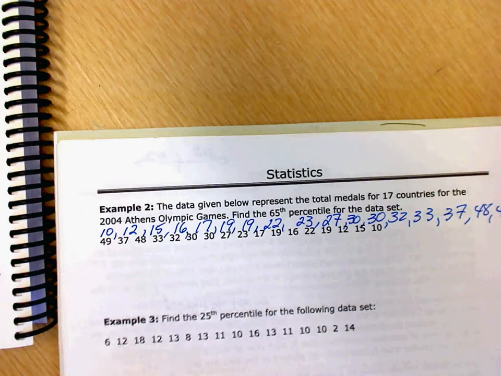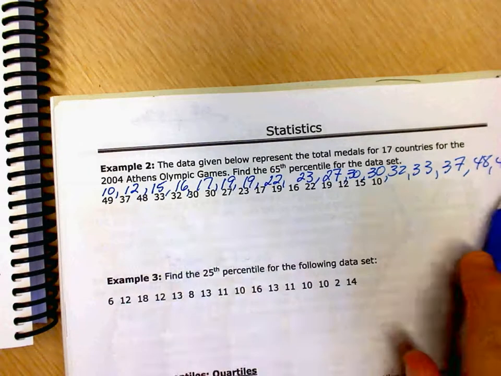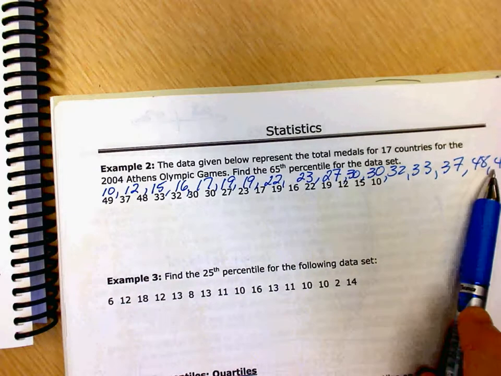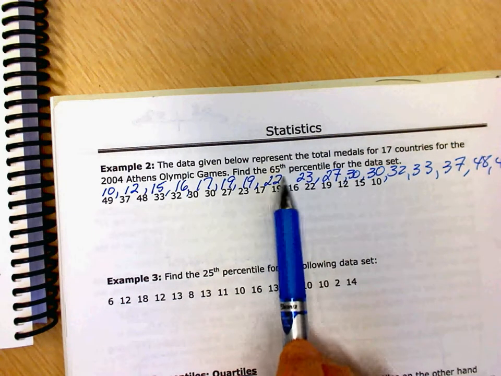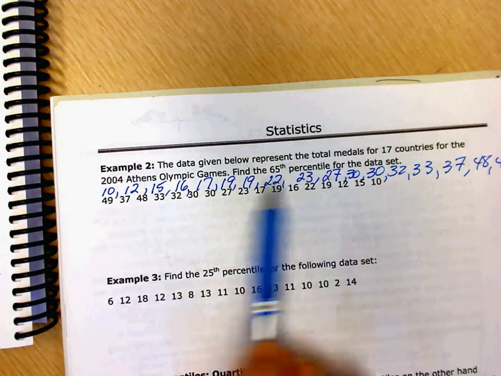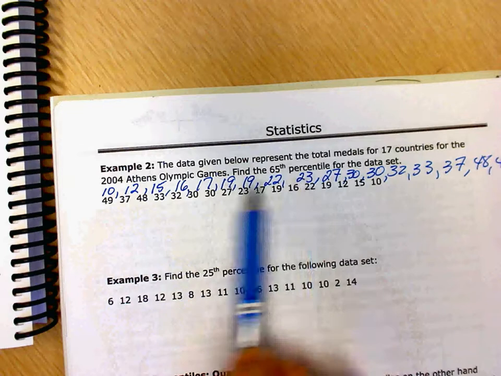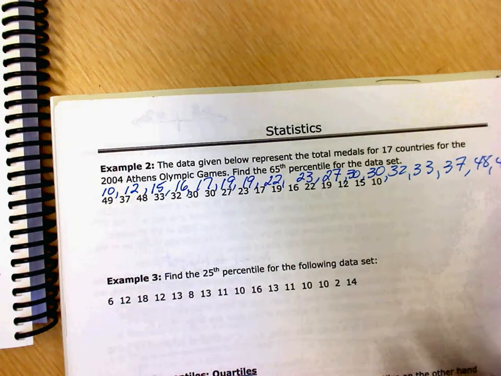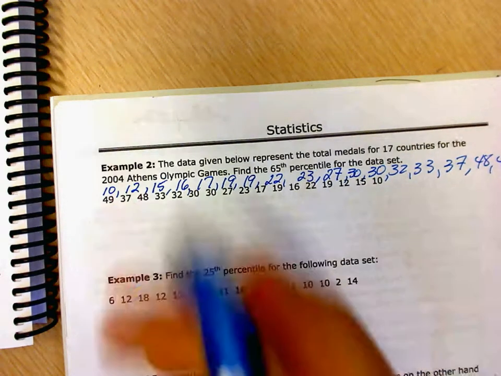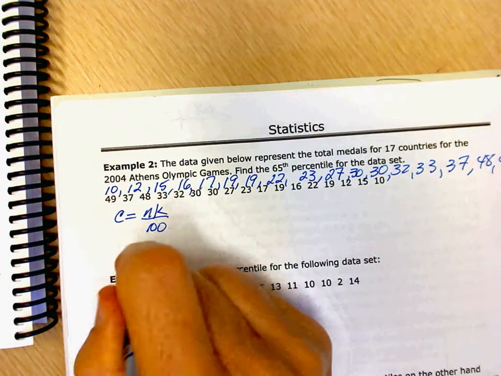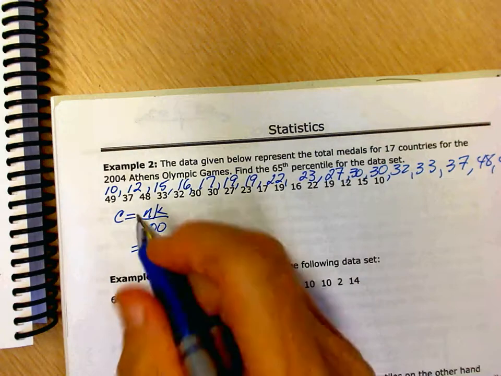Okay, which of these numbers corresponds to the 65th percentile, or which of these numbers is such that 65% of the values are below it? Okay, let's take a look. So we go through our formula, nk over 100. Now there are 17 countries.